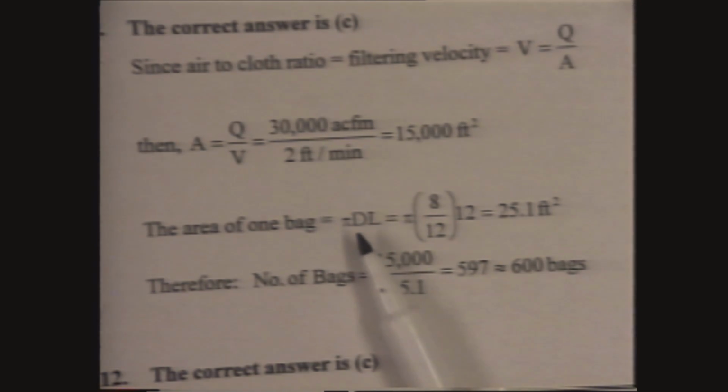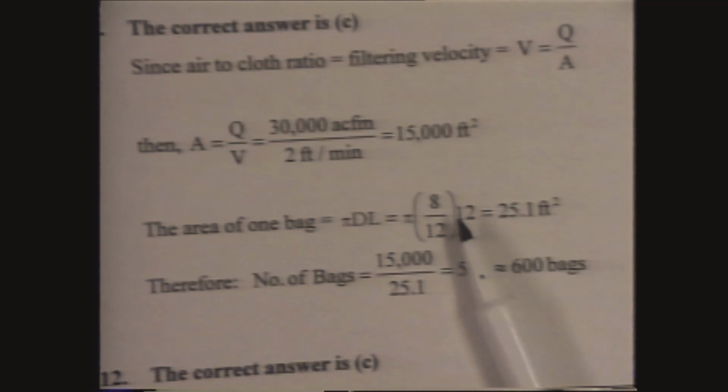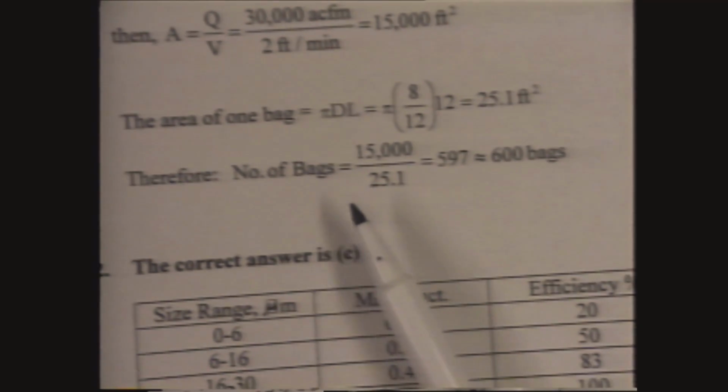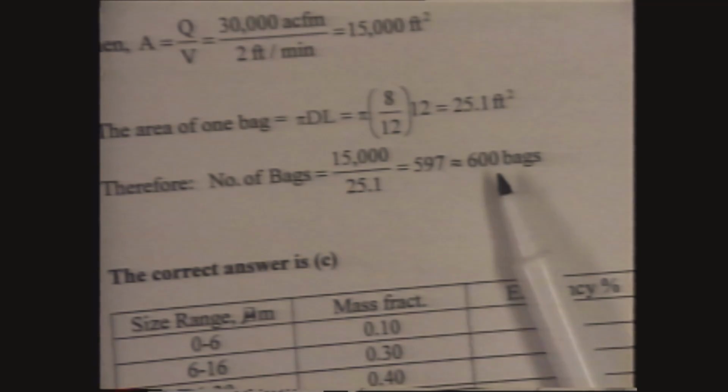Now, some people would include the end cap, some people would not. It doesn't make too much difference, and it's certainly easier to just go through this to calculate 25.1 square feet. If you included some filtering area on the end, you might have a little bit more than that, but it wouldn't change your answer substantially. So the number of bags is simply the total square footage divided by the square feet per bag, equal approximately 600 bags.